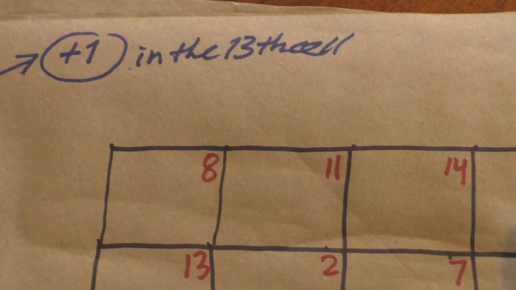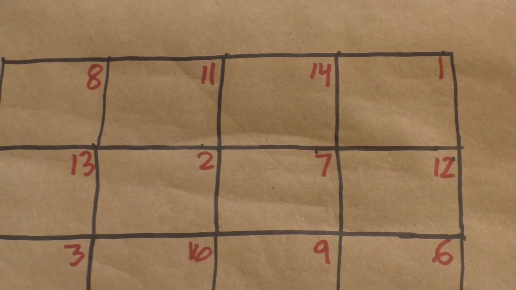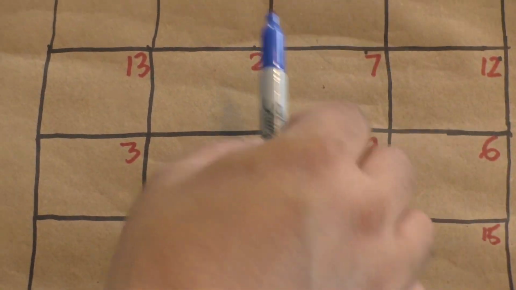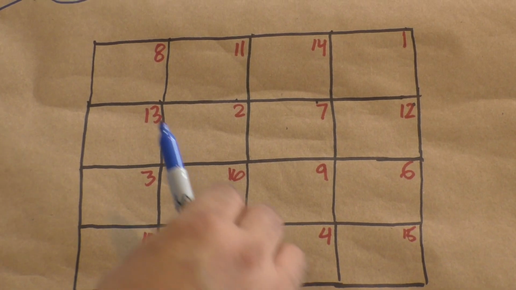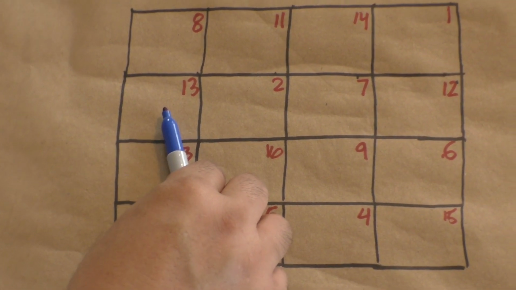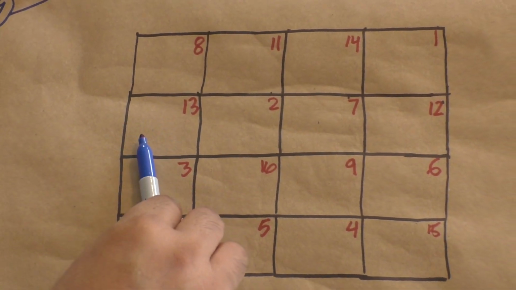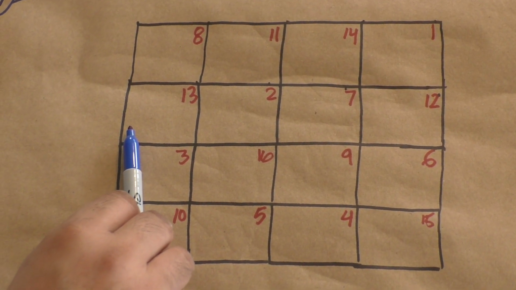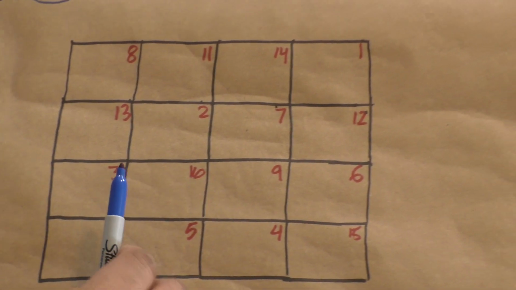So you would go here, for example, I have an empty 4x4. Whatever the value is, you would go, here's the first, second, third, and then when you get to the 13th cell, you would increase the value by 1. And then you would keep counting by 1s from that value. So then you'd go to the 14th, the 15th, and the 16th.